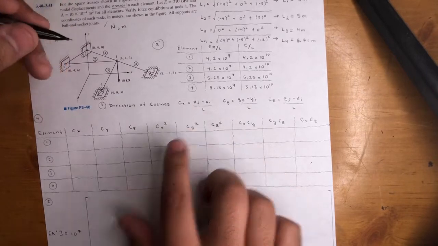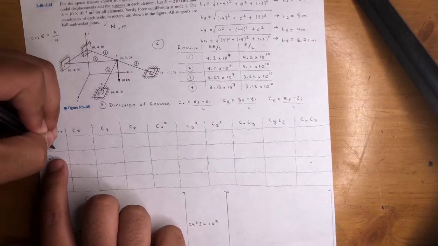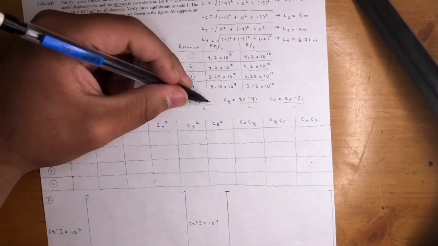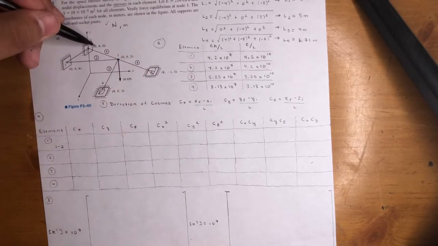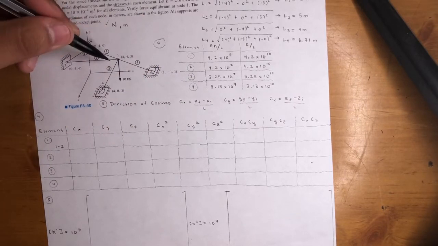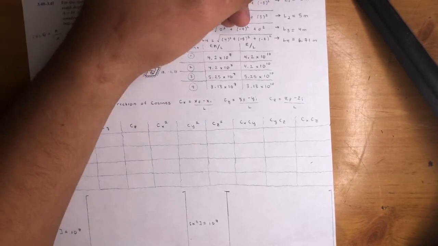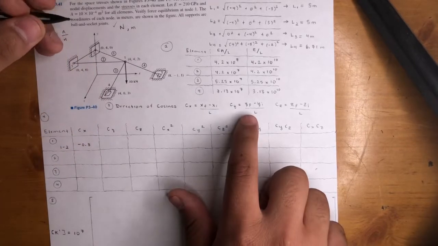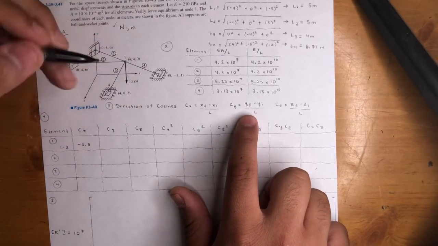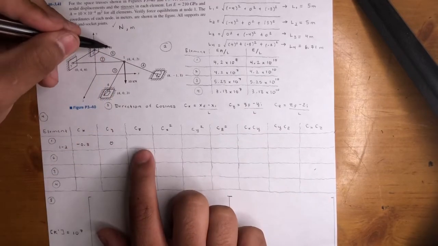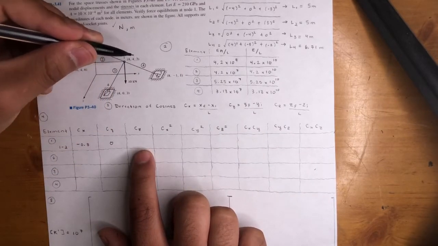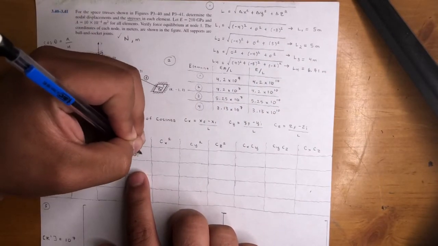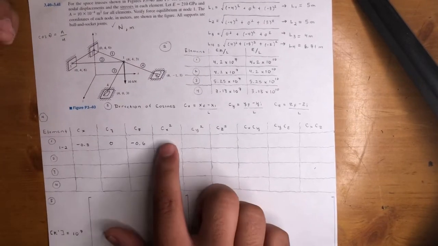So for the first element, element 1, we're going from nodes 1 to 2, okay? So when you do that, you do final minus initial, x final minus x initial. So it's 0 minus 4, so it's negative 4, divided by the length of element 1, that's 5. Negative 4 over 5 is negative 0.8. For the y, you do 4 minus 4, which is 0, divided by the length is 0, right? Then for the z, 0 minus 3 is negative 3, divided by 5, okay? That is negative 0.6. And we could go ahead and fill in the rest of the table, right?